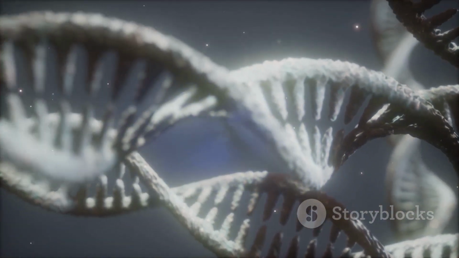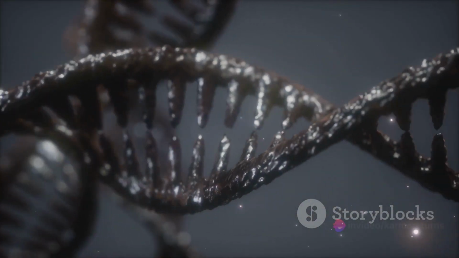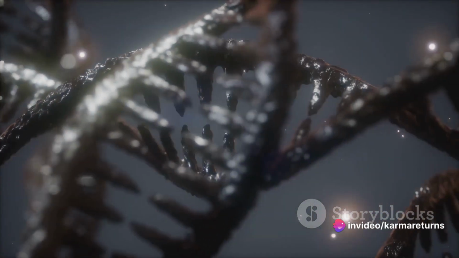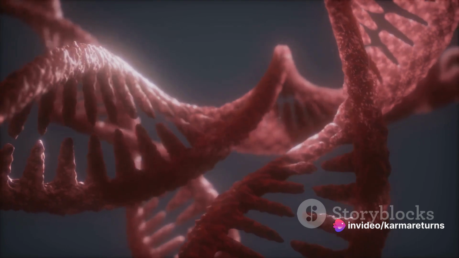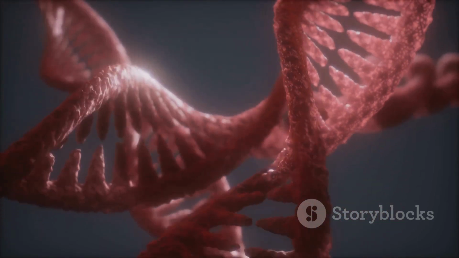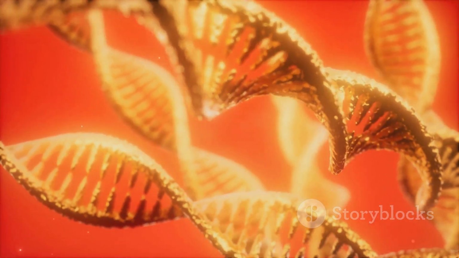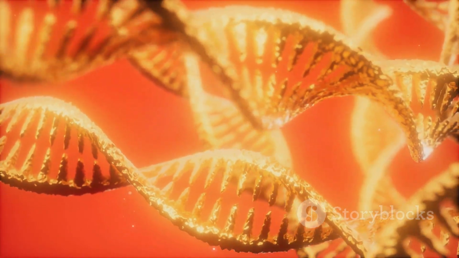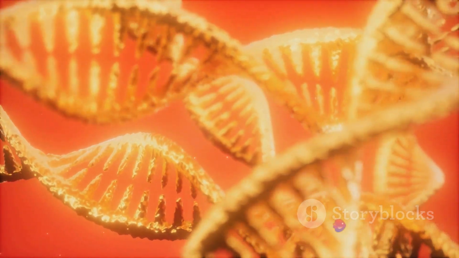But how do these chains link together? The answer lies in the 3'-5' phosphodiester bonds. These bonds connect the sugar of one nucleotide to the phosphate of the next, holding our DNA strands together. These chains and bonds are the links that bring the DNA structure together.